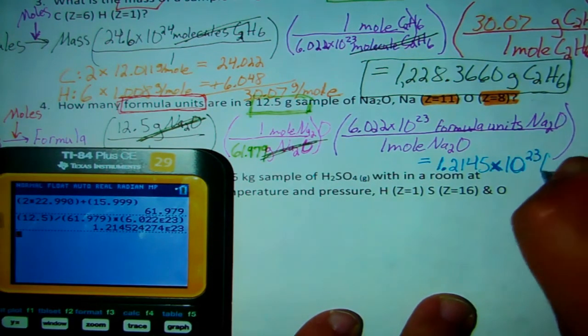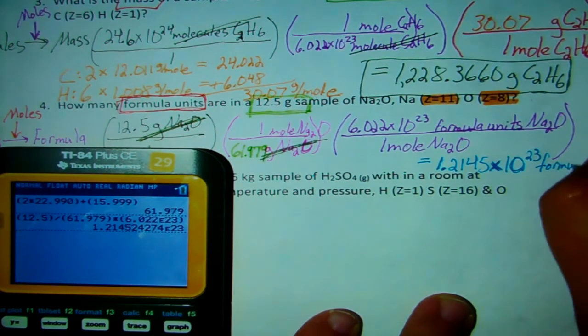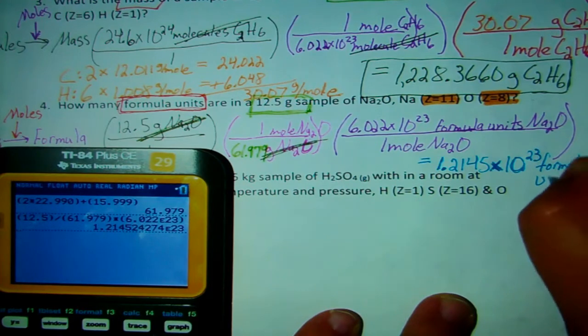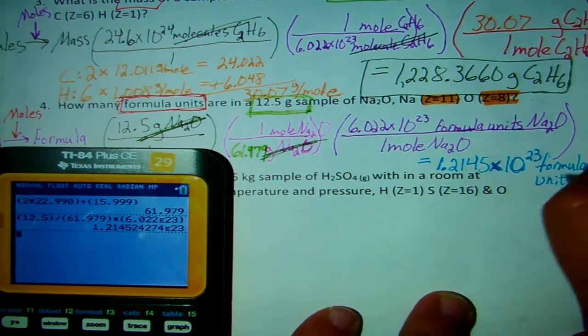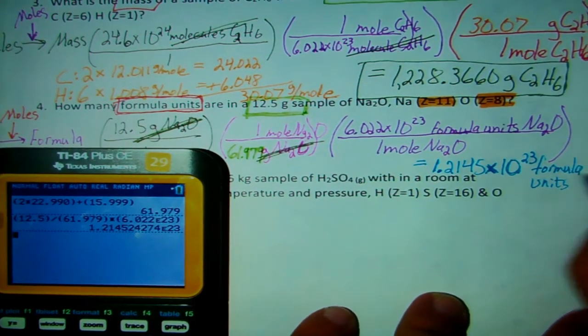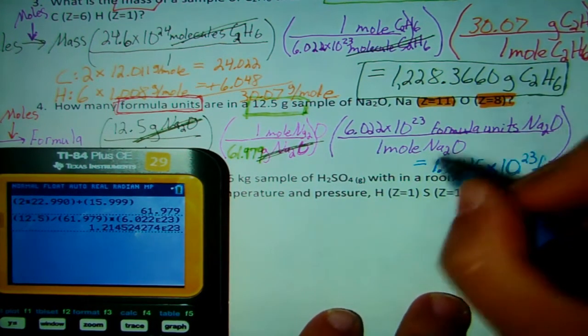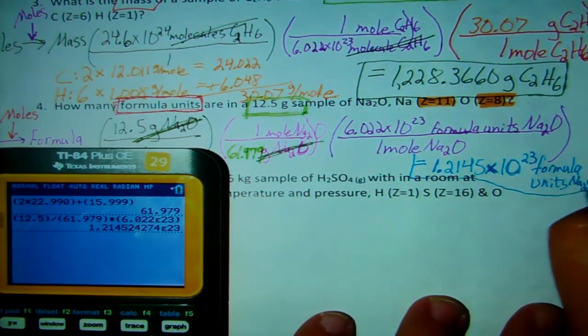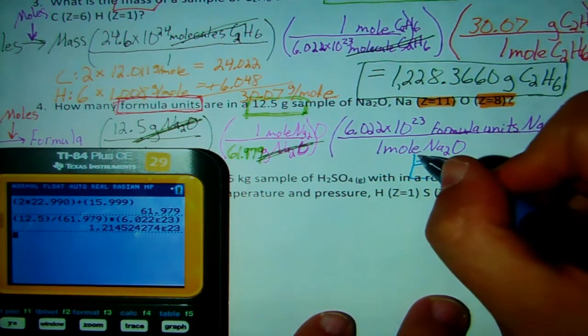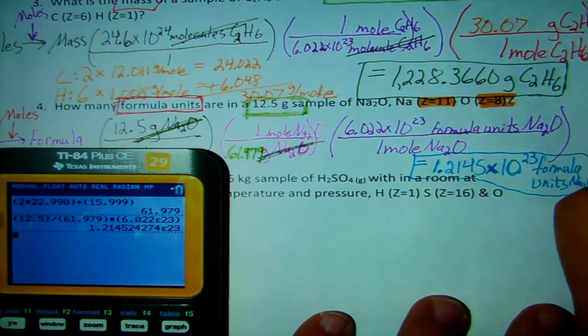23, and that is 4 million units. I also can't stress enough how important your units are. So 4 million units of Na2O. I'm running out of room. So there's the answer for that one.